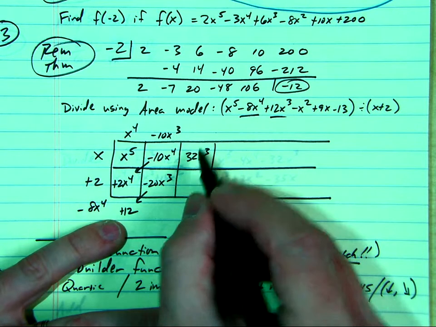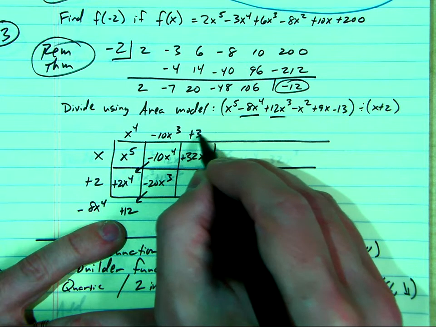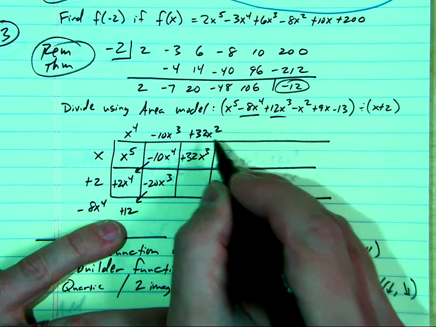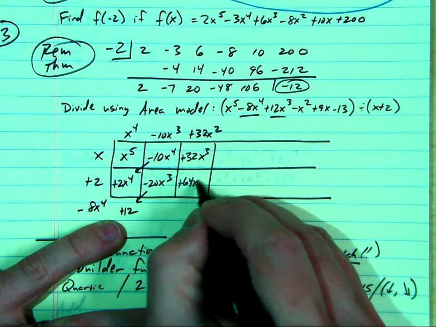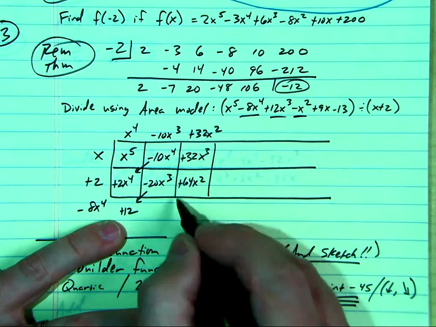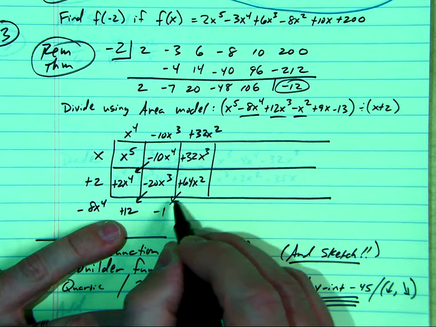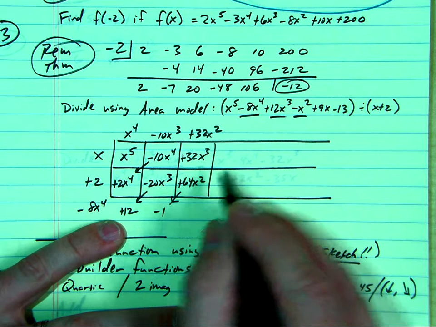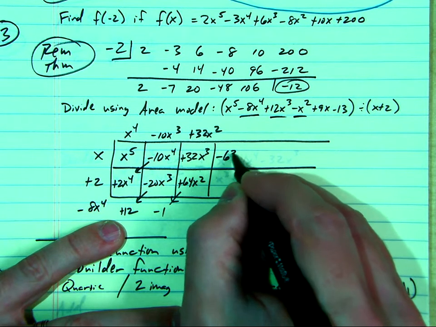X goes into this, plus 32x squared. Holy crikey, this is a big problem. Multiplied, 64. Where are we supposed to end up for the x squared? We're supposed to end up at -1. So start at -1, subtract 64. So what do you get? -63?